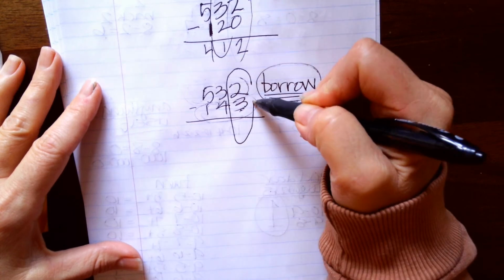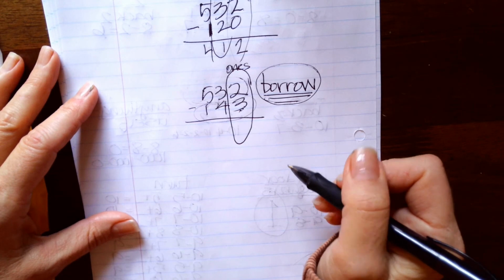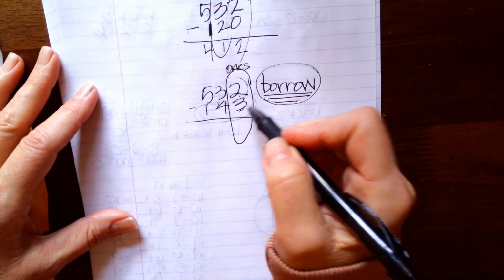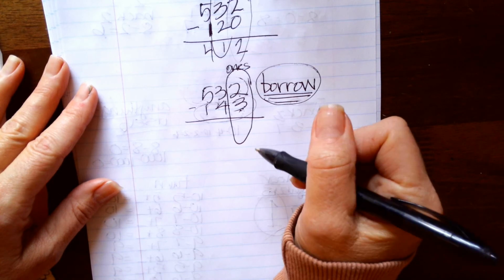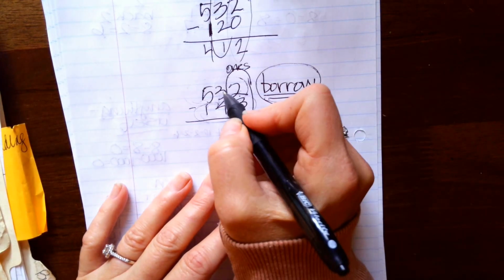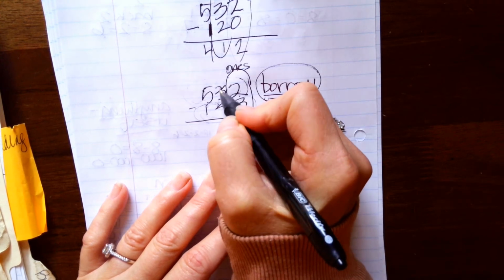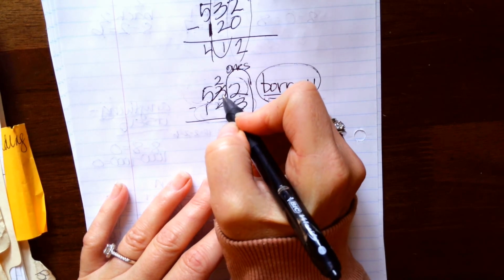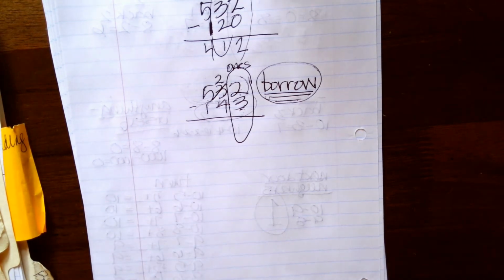So we're going to still do the ones first like we did here. So here's the ones column and we're going to say, if I have 2 pens, can I use 3 pens? Or if I have 2 cookies, can I give my friend 3 cookies? No, I don't have enough. So I'm going to go to my neighbor, which is the tens, and I'm going to cross this out, and it goes down by 1. So if I had 3 go down by 1, it would become a 2. It always goes to the number 1 down from that number.